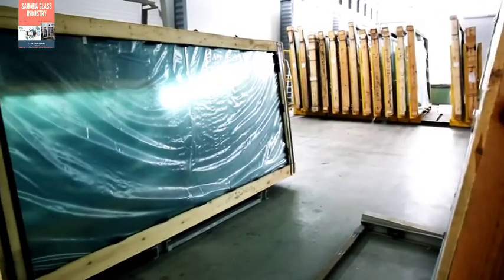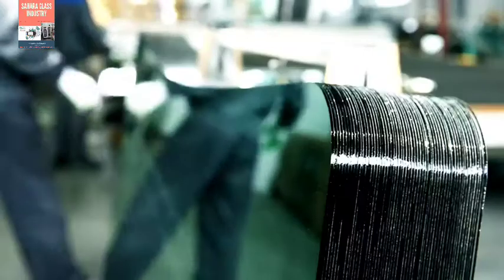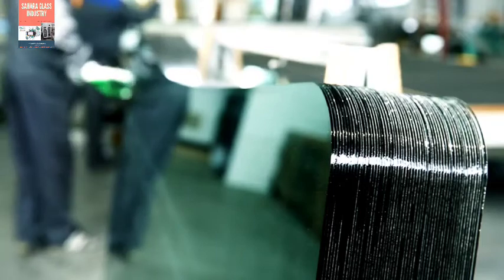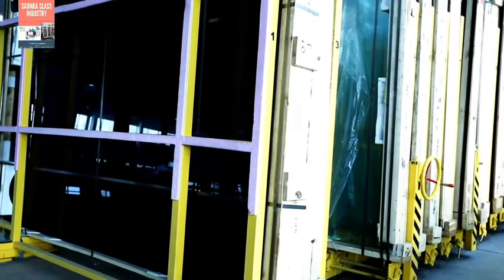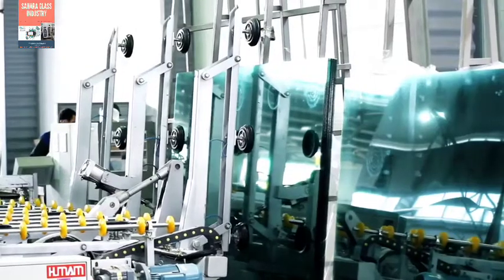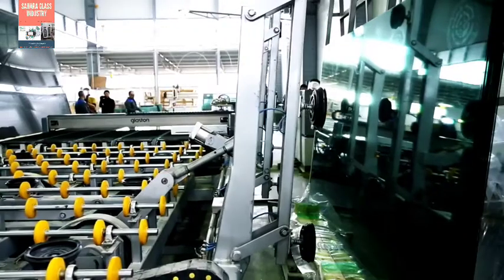Glass sheets arrive in sealed containers. The size varies depending on what type of glass is needed for production. The glass is unloaded and put in so-called cassettes. They are called a pyramid for the preservation of the glass.